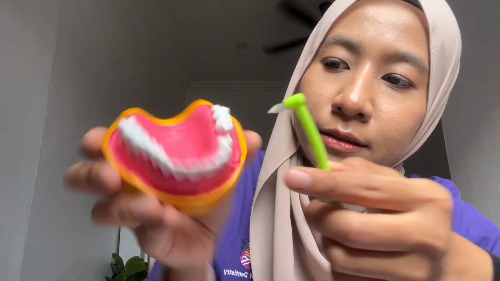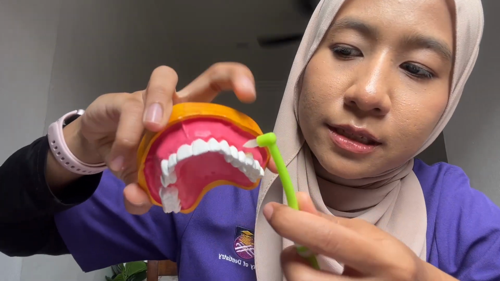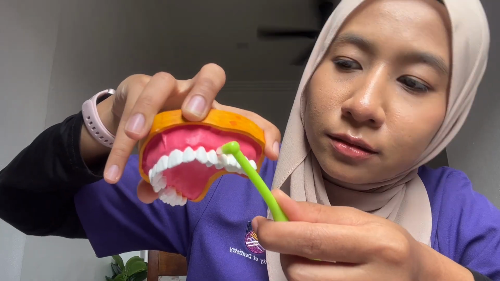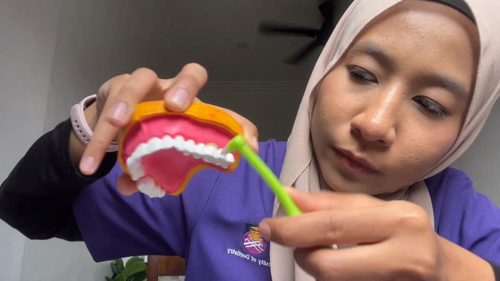Okay, so next, this is a single tufted toothbrush. As you can see, because it is small, it allows us to clean the areas that a normal toothbrush cannot reach, such as crowded teeth or near the wisdom teeth. To use it, you just place the bristles at the gum line and use a small circular motion to remove the plaque like this.